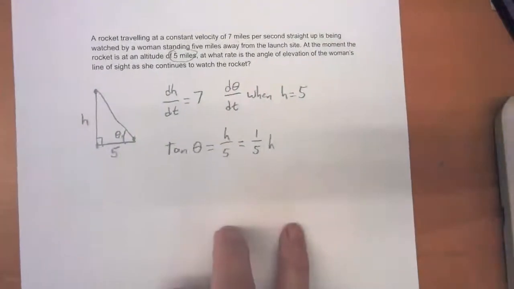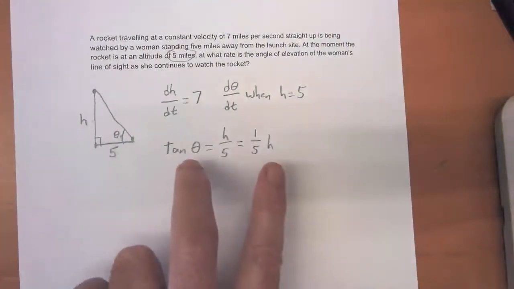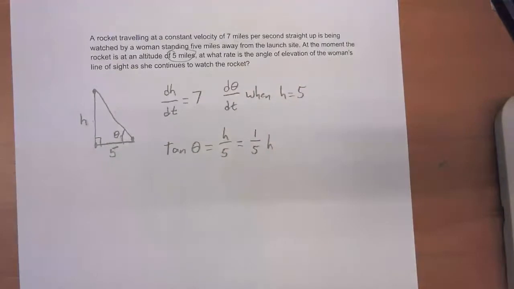Because the next thing we need to do is implicitly differentiate this equation with respect to time. So think about how to do that.